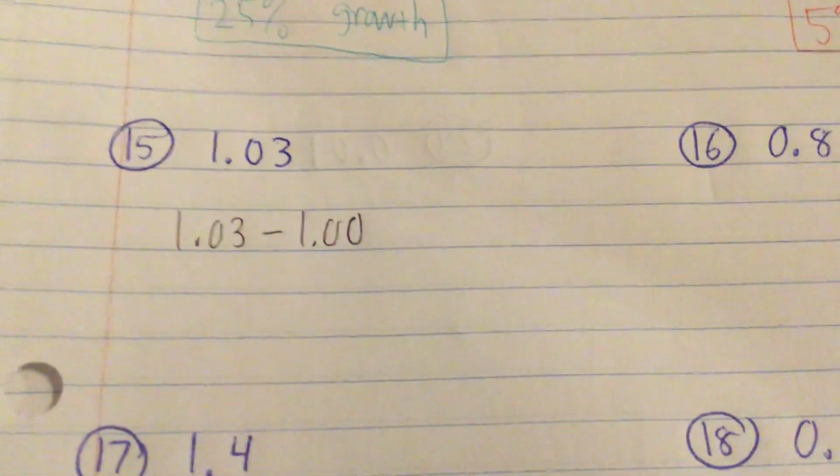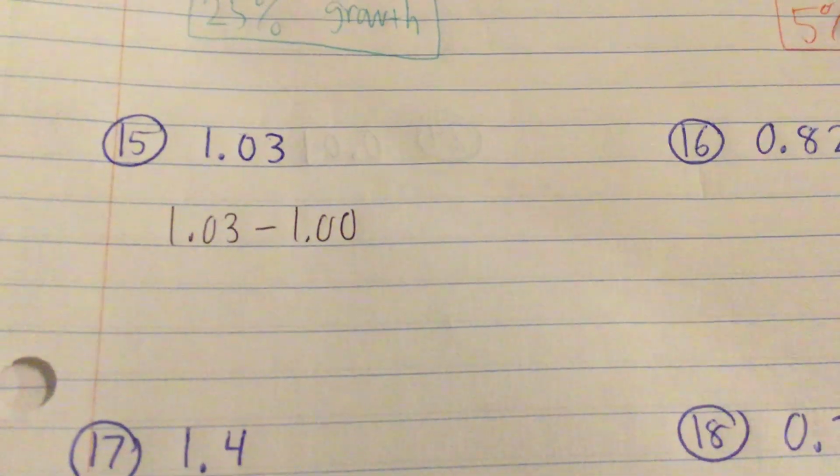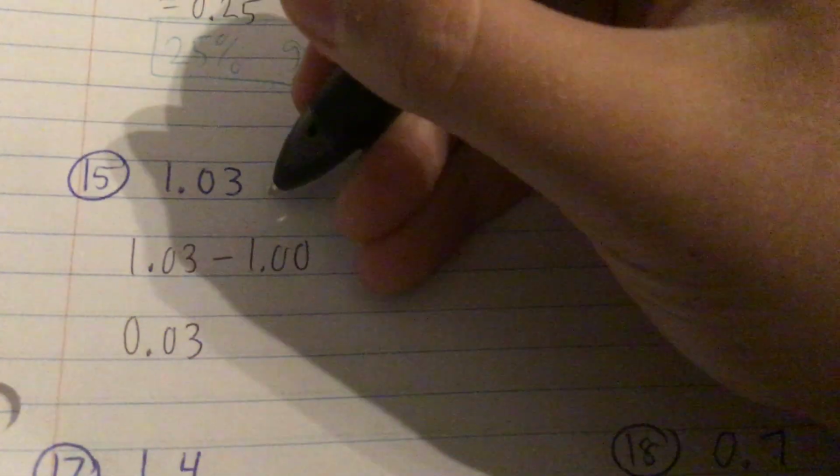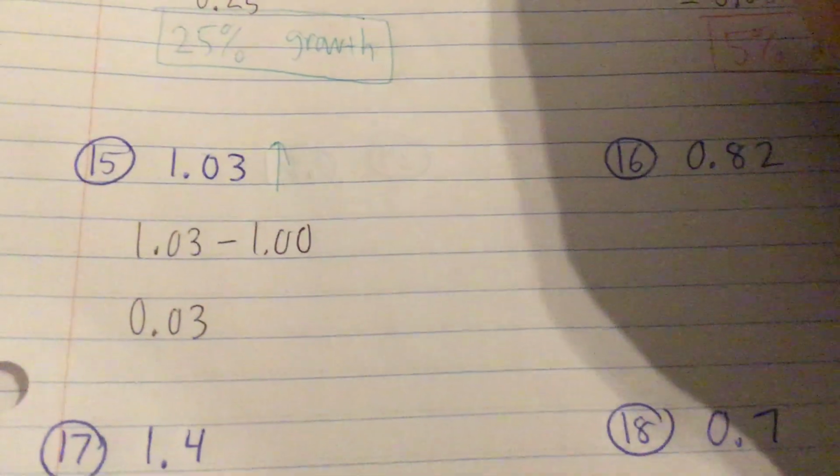But let's figure out how much. 1.03 minus the scale factor of 1 by default. That would leave me with 0.03. And because that scale factor is bigger than 1, it's going to grow. So this tells me that this is a 3% growth rate.